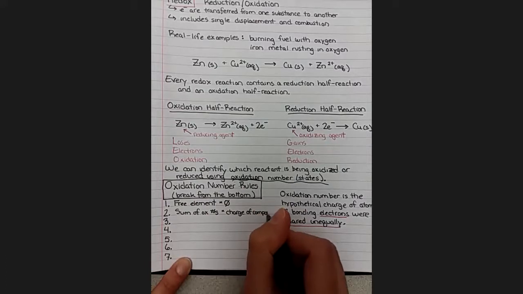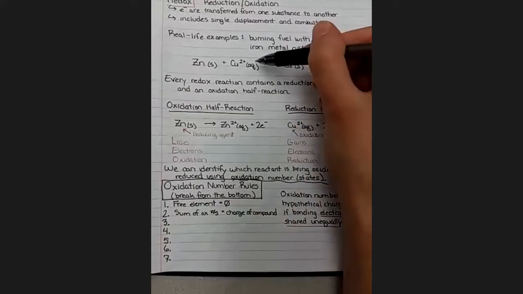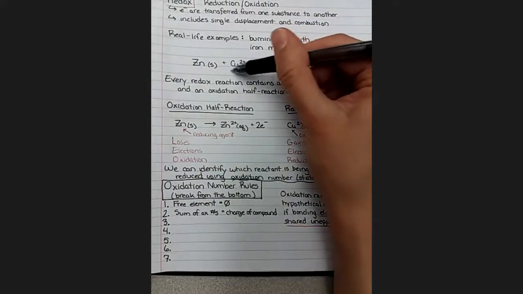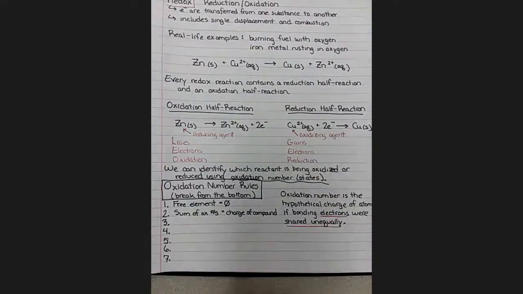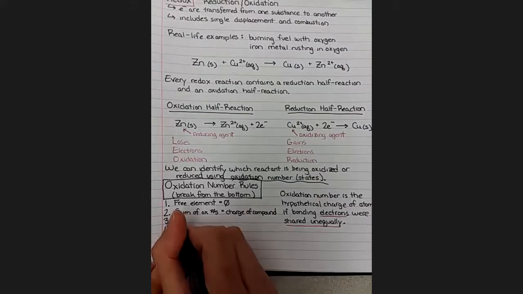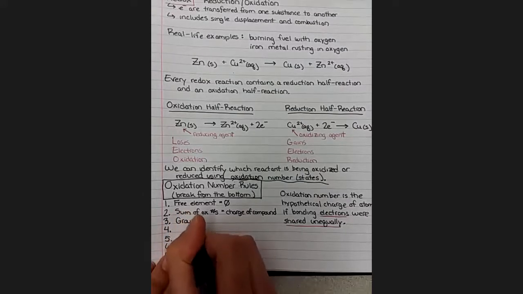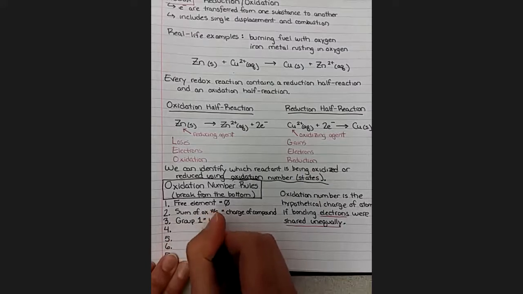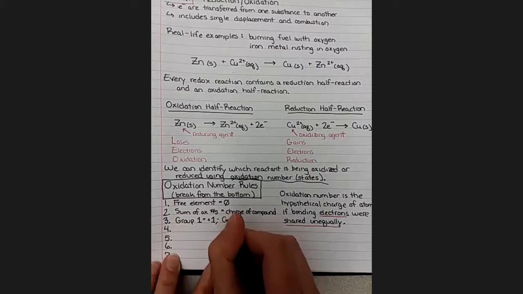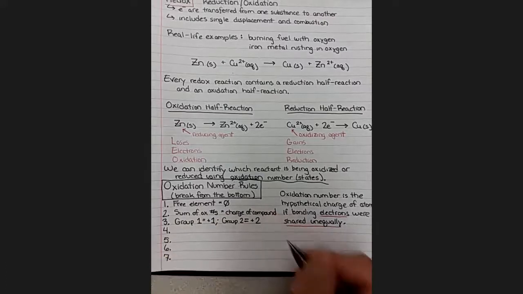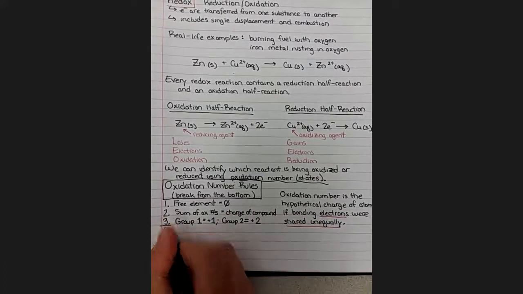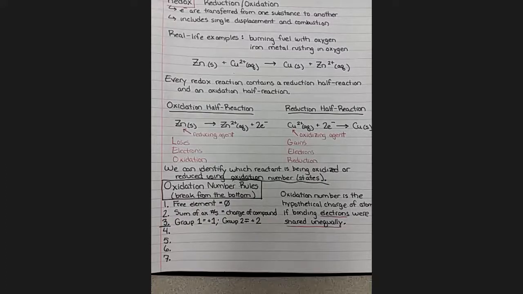And this is the same as it was when we assigned ionic charge, right? If we have a compound with a charge like this copper 2+, the sum of all the atoms in the compound, the sum of all their oxidation numbers has to equal 2+. Okay, then we start to get down to specifics. So another rule that is always true, atoms from group 1, like sodium, always going to have an oxidation state of +1, just like their ionic charge. And atoms from group 2, like calcium, always going to have a charge of +2, just like their ionic charge.